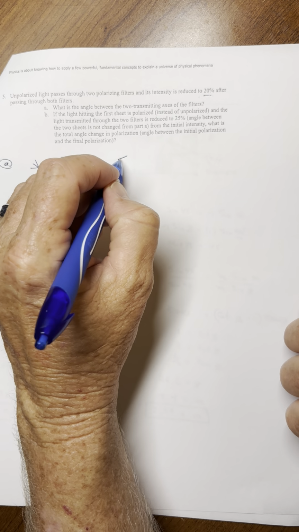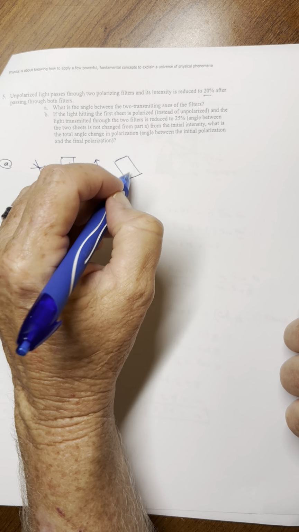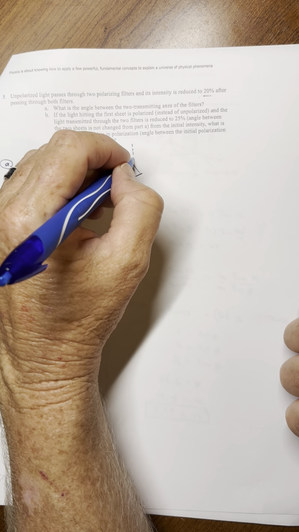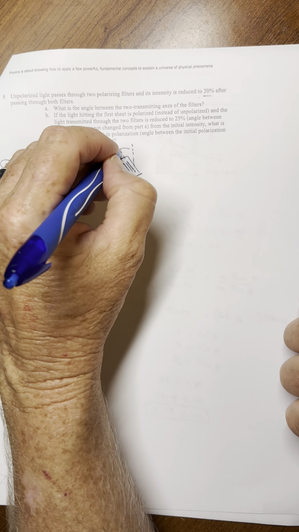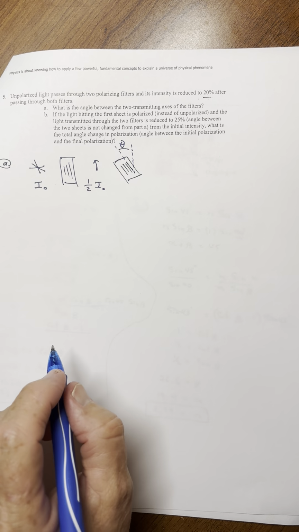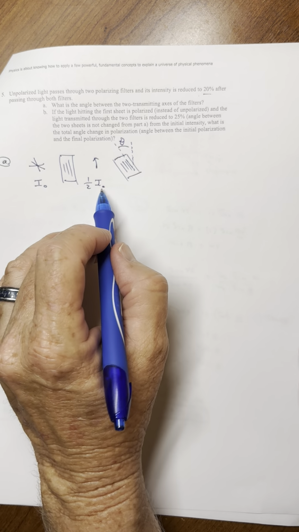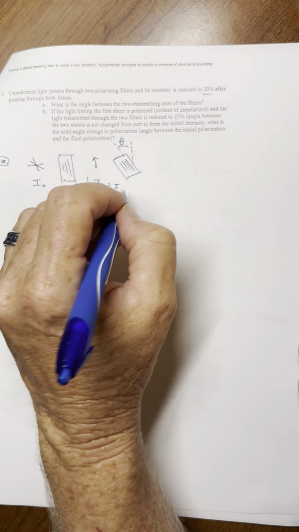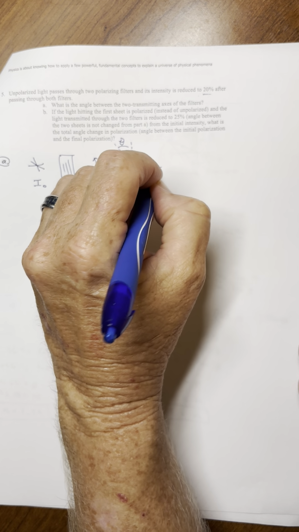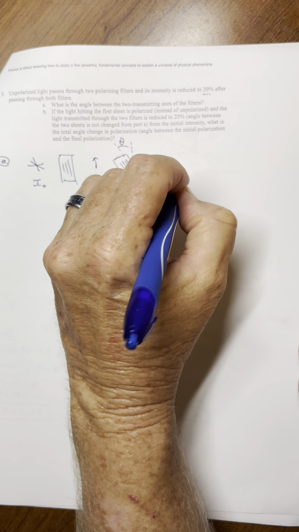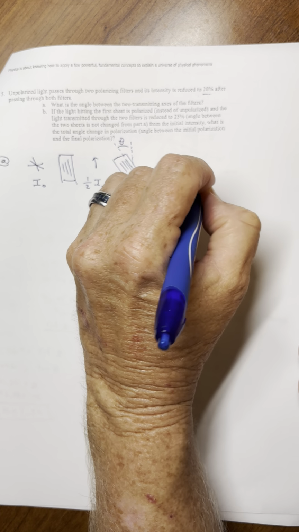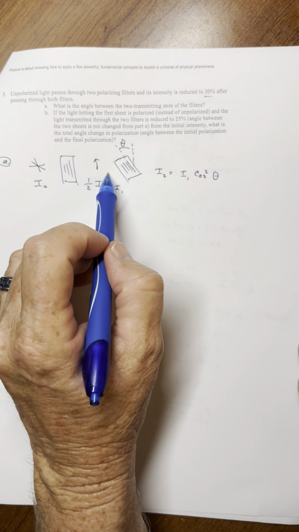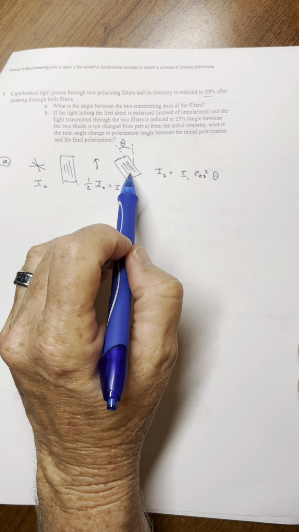Then if you go through another polarizing sheet where there is an angle theta, this intensity, I'll call it I1, is reduced. So I2 is equal to I1 reduced by cosine squared of the angle between the polarized light and the transmitting axis.